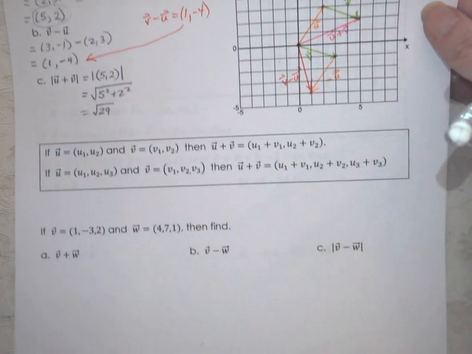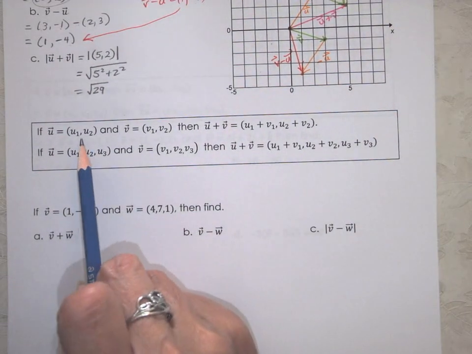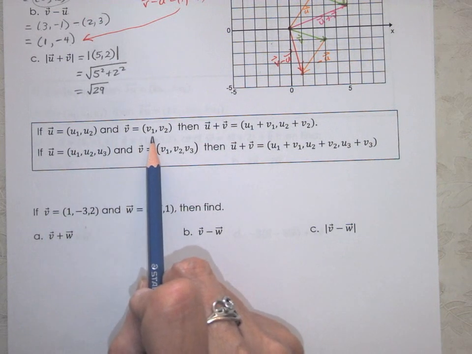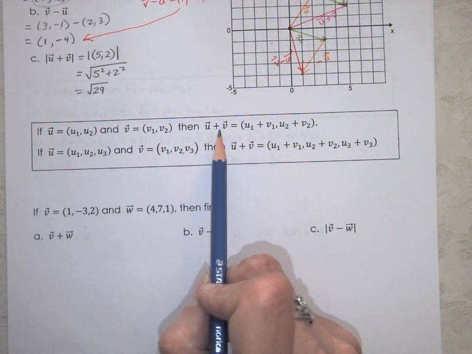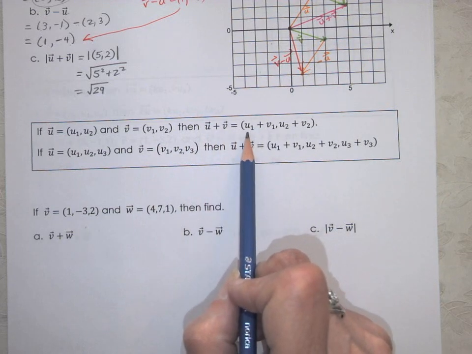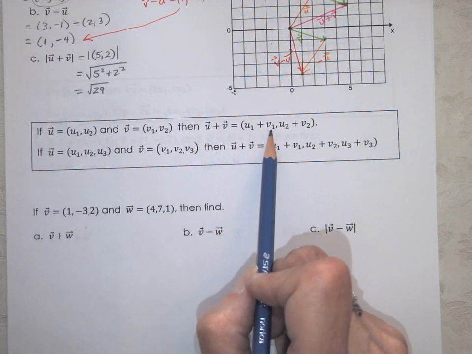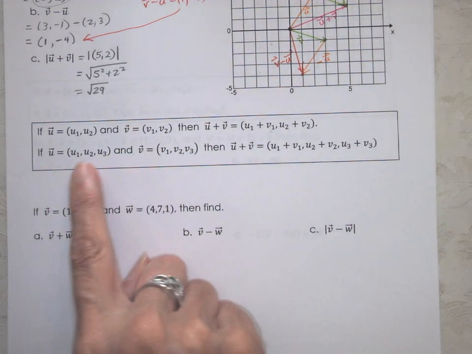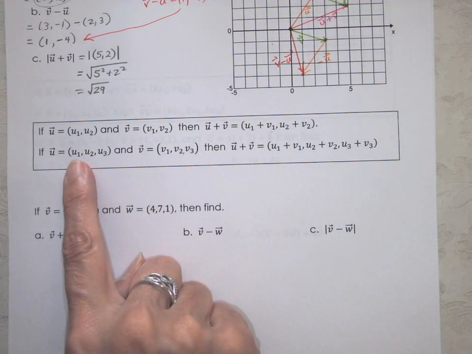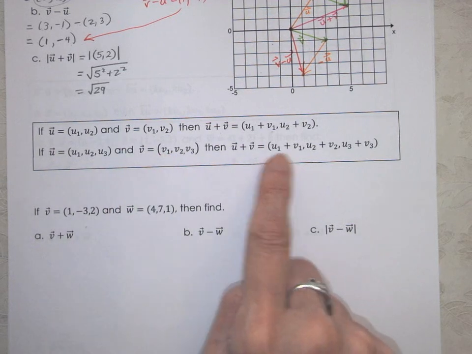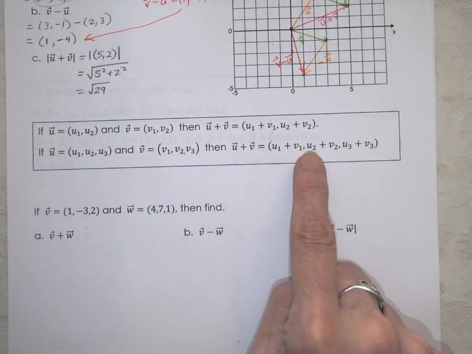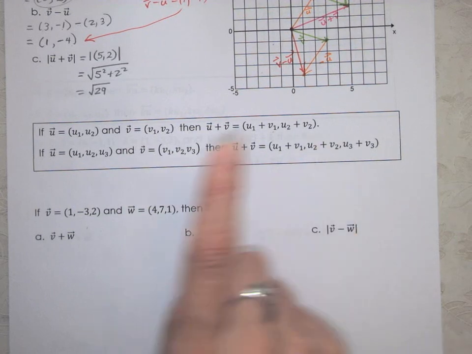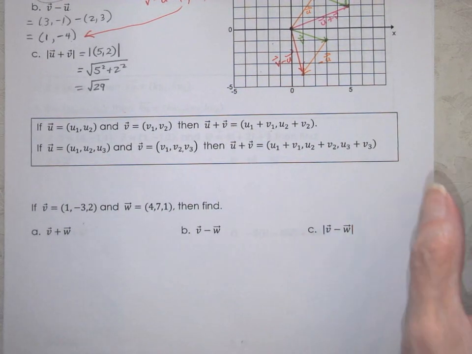So this gives us some rules here. So if vector u has an x component u1 and a y component u2, and vector v has components v1 and v2, then vector u plus v will have components u1 plus v1 for its x, and u2 plus v2 for its y, and that just extends right into 3 space. So you add the corresponding x components, add the corresponding y components, and add the corresponding z components.